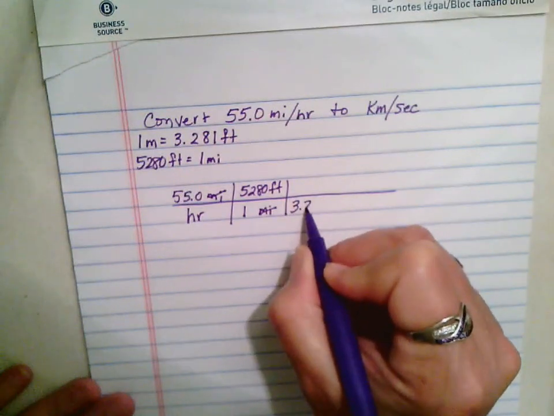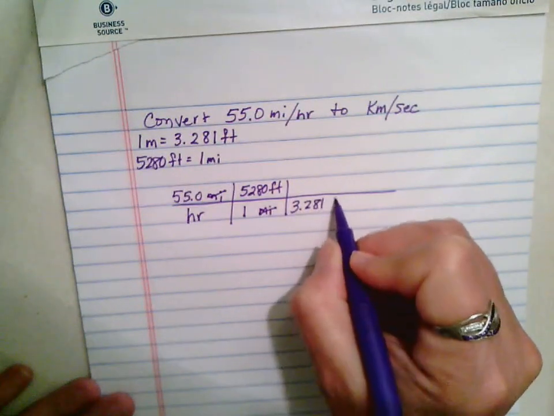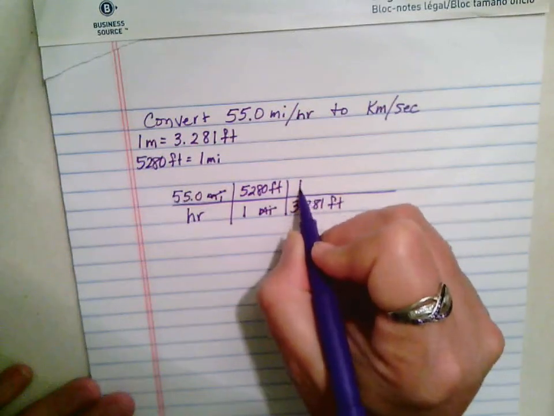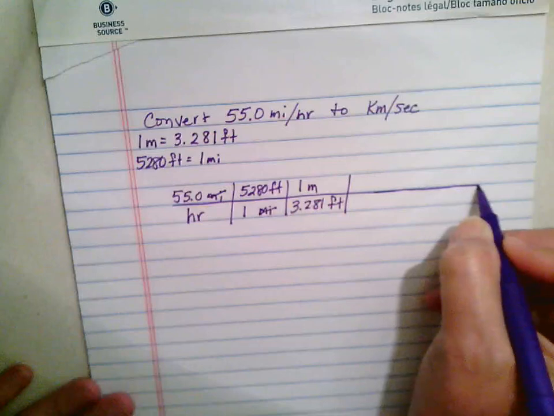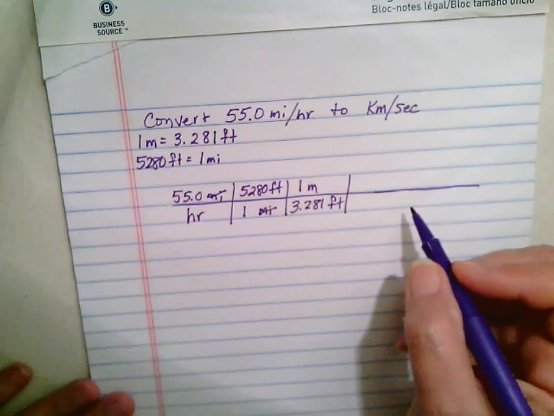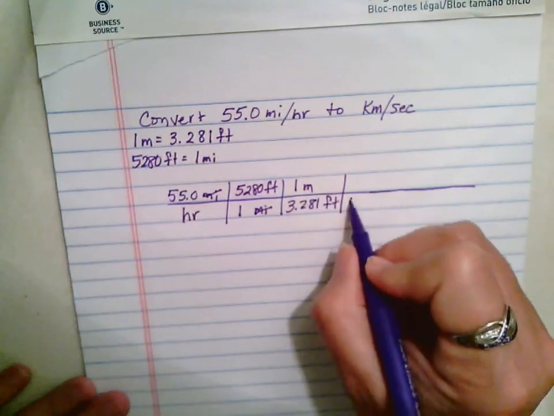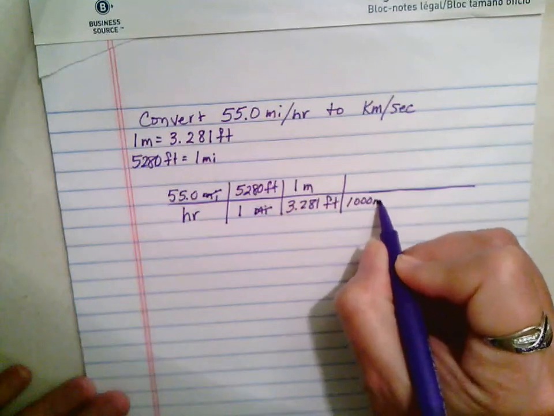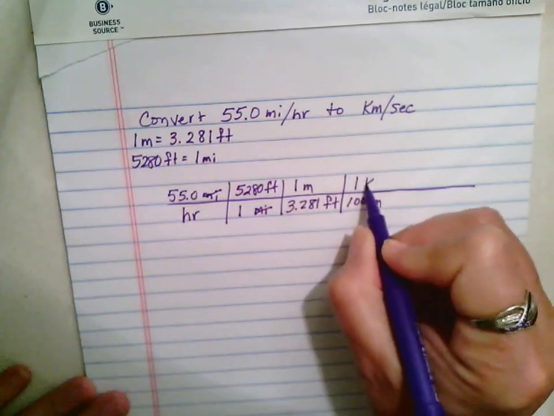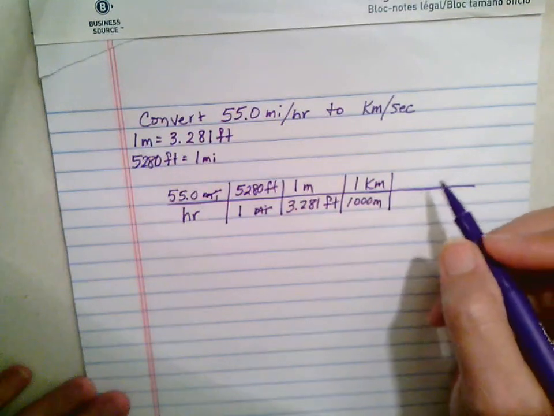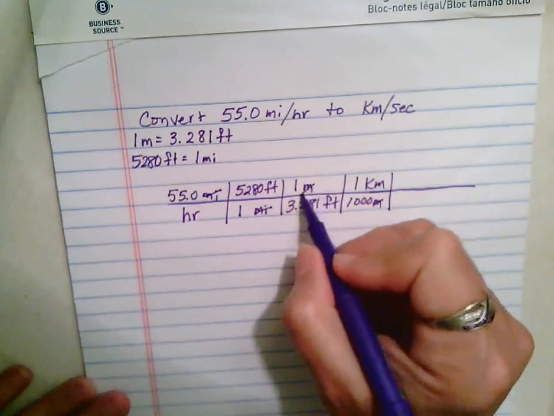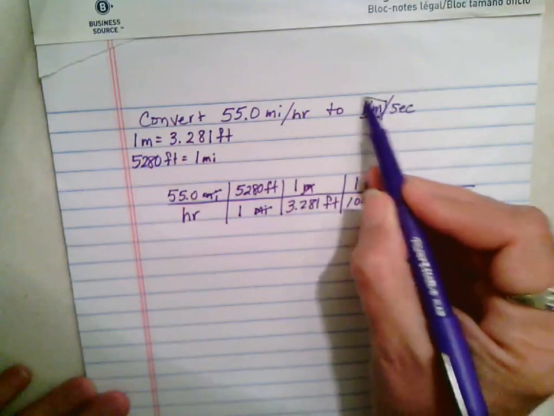So 3.281 feet for 1 meter. And then you should know from your conversions that there's 1,000 meters for 1 kilometer, but I will give you the chart for those conversions. And so meters cancel, so I'm in one of the units I want.